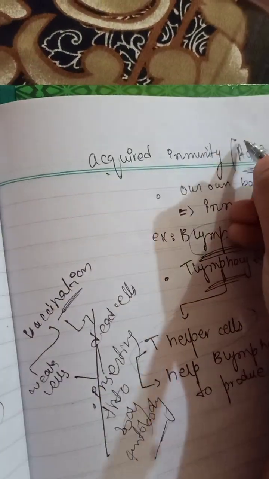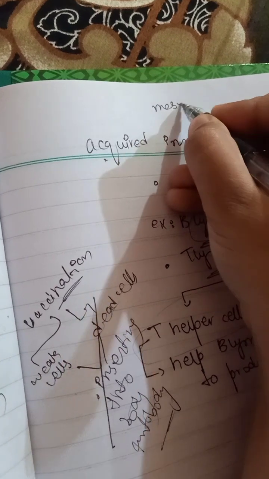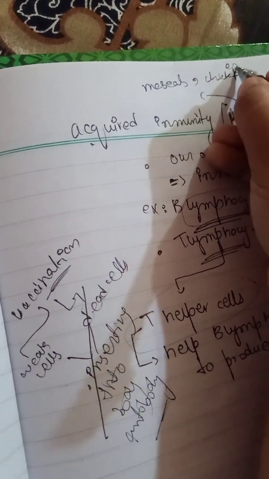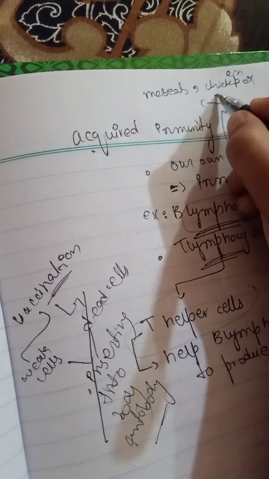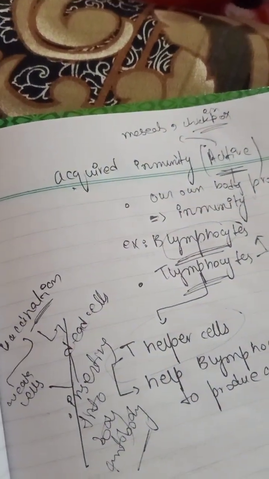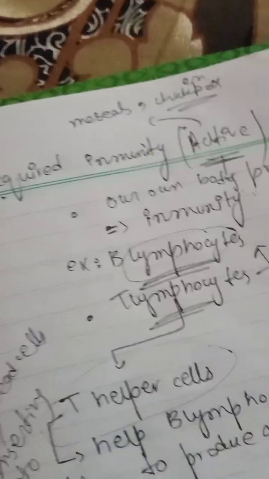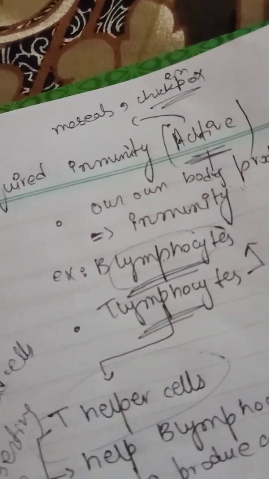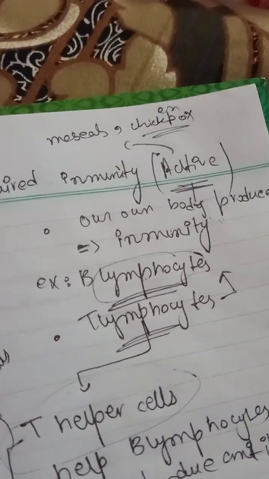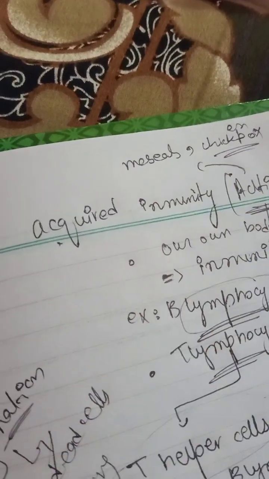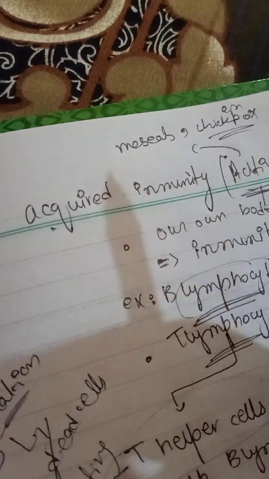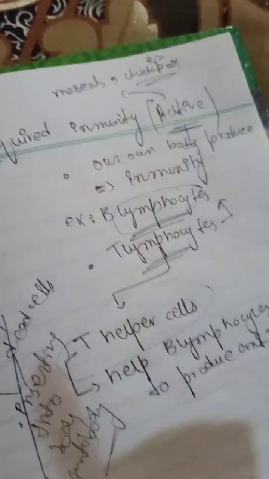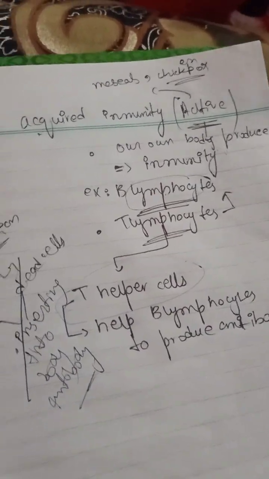For example, measles and chicken pox are very common examples. Chicken pox occurs only one time in a body, though sometimes it occurs two or three times. But in most cases chicken pox occurs only once. Why? Because our body produces the natural antibody, and the disease cannot occur again.